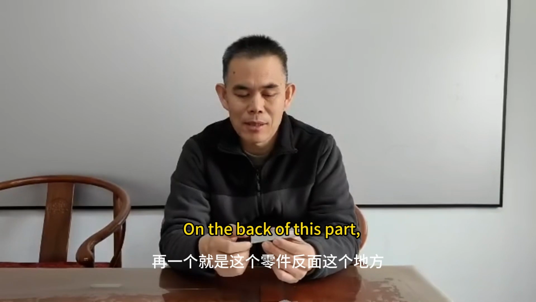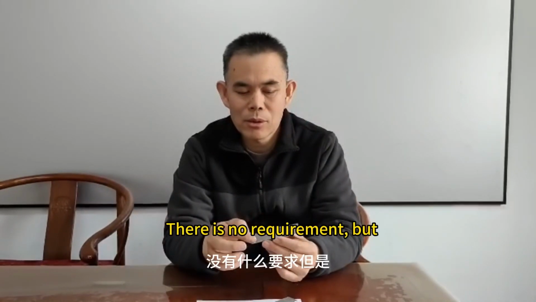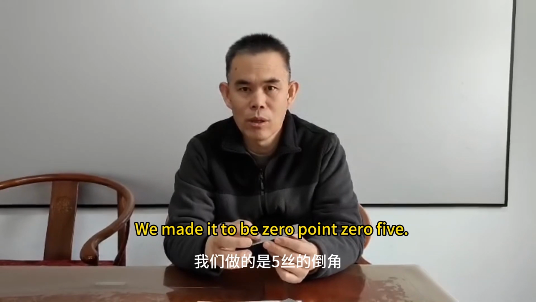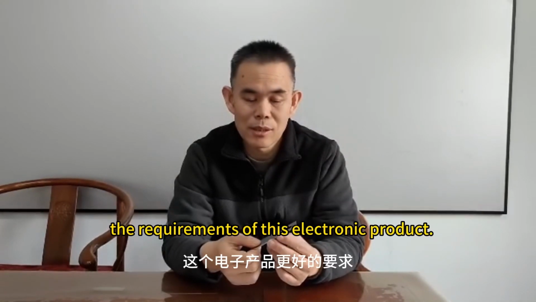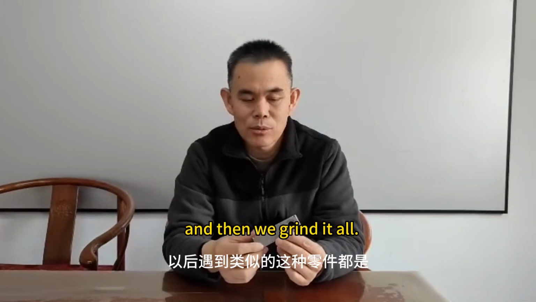On the back of this part, there is no requirement, but it should be not too big or too small. We made it a 0.05 chamfer. In this way, there are no burrs to the touch, and it doesn't look too big. Only in this way can it meet the requirements of this electronic product. You will encounter this, and then we grind it all, and all require such careful processing.